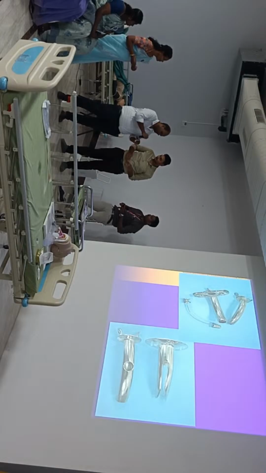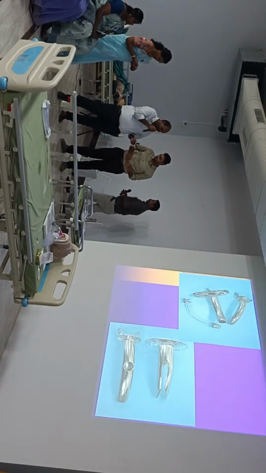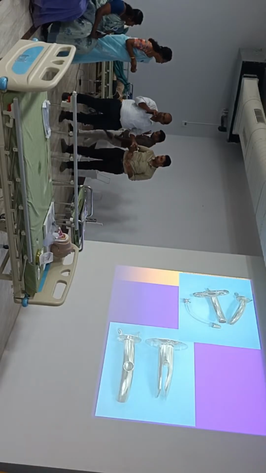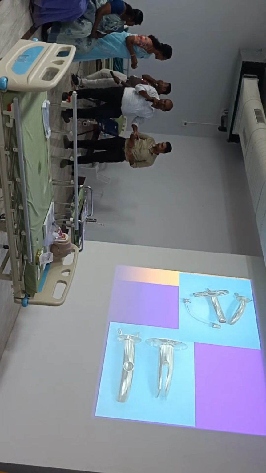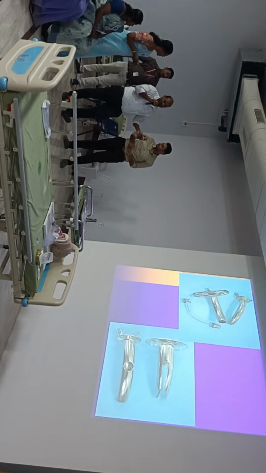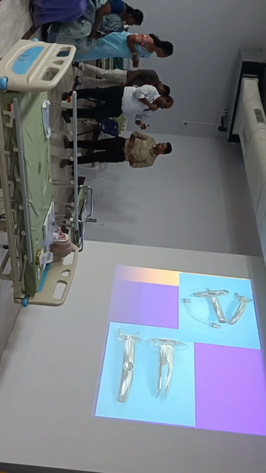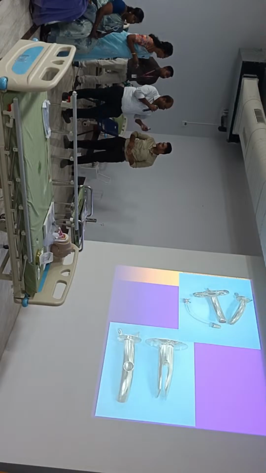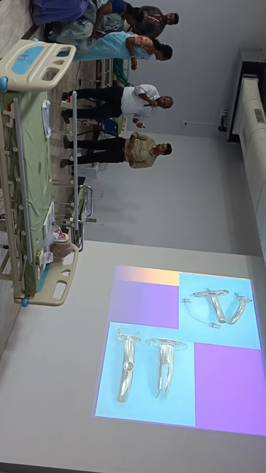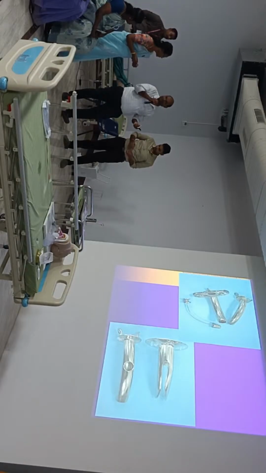What that indicates is the inner diameter of the tube. So in adults, both the sizes will be the same. In adult males we generally use 32, 34, 36. In females, 28, 30, 32. We generally don't use metal tubes in pediatric patients.